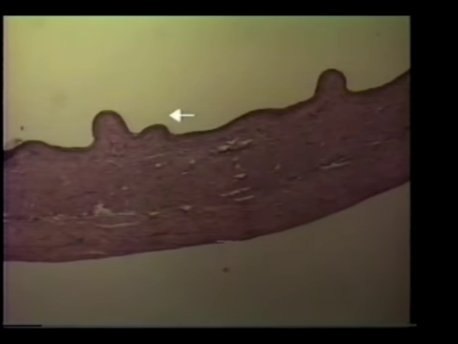Stratified transitional epithelium lines the urinary bladder, and for that reason it is capable of expanding and contracting without tearing. The slide that you're going to have is going to be labeled urinary bladder, contracted and expanded. And you're responsible for identifying this tissue from the expanded bladder section or the contracted bladder section.